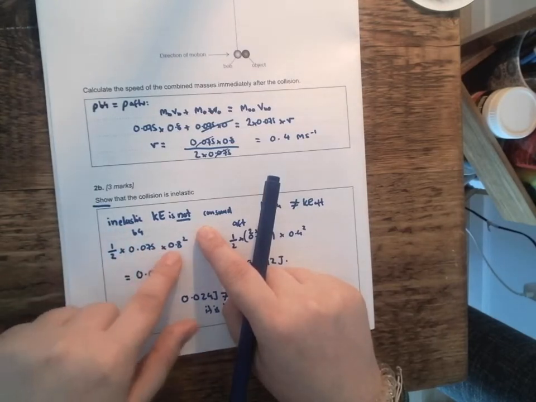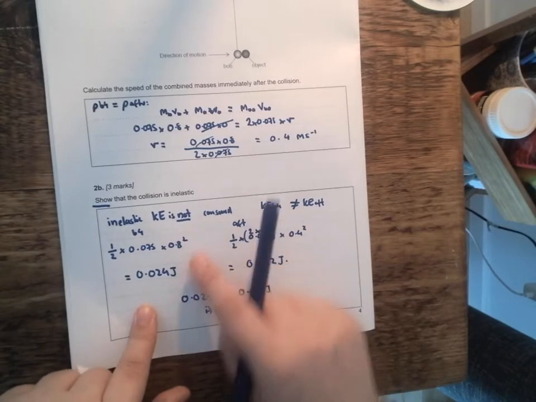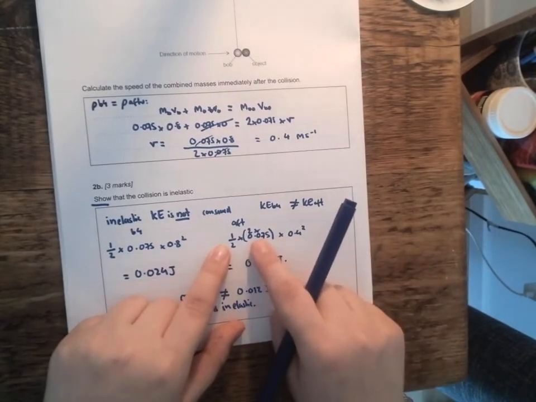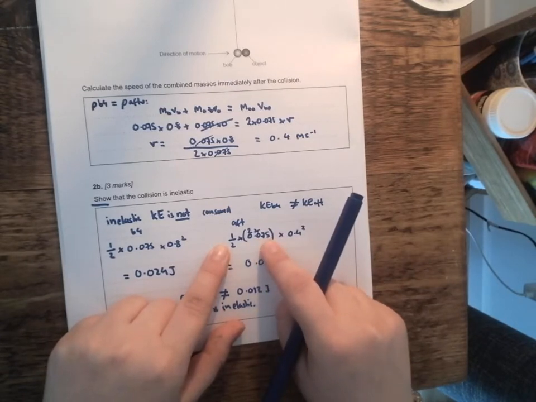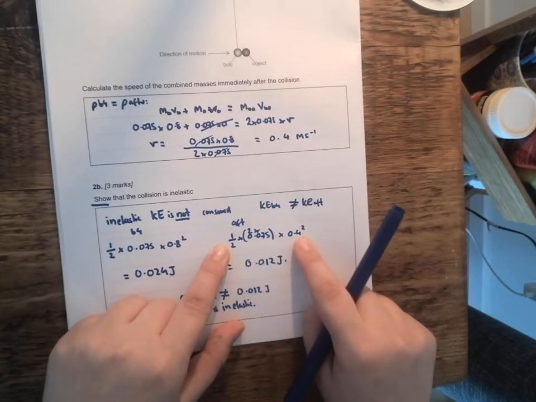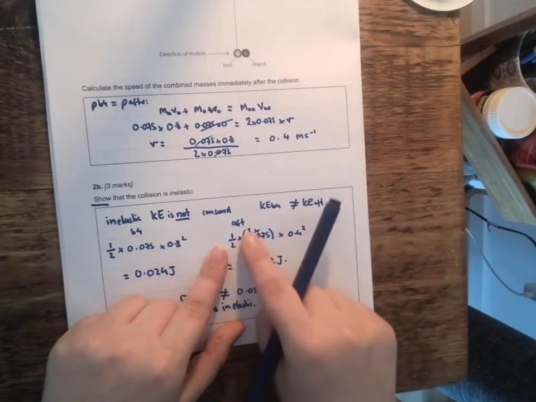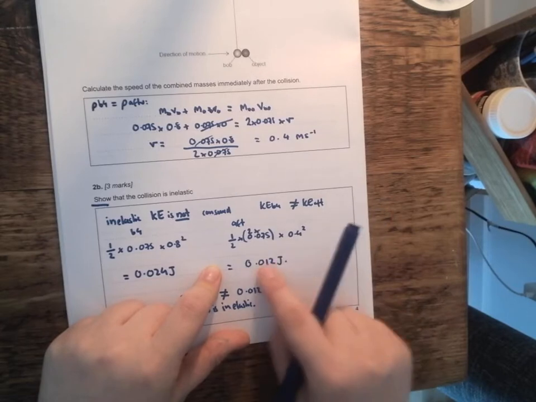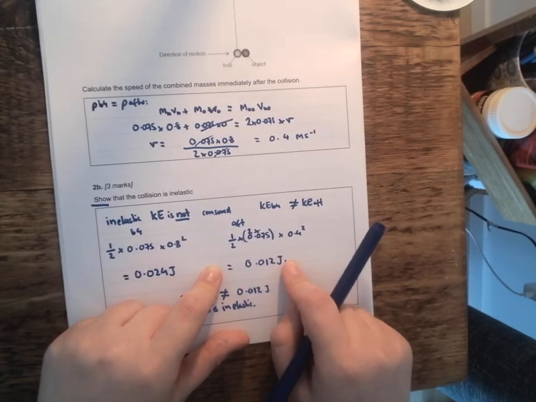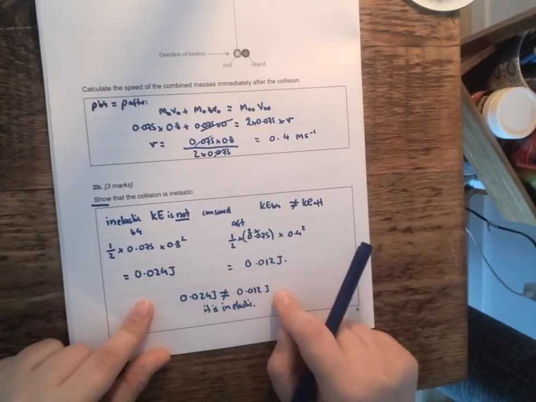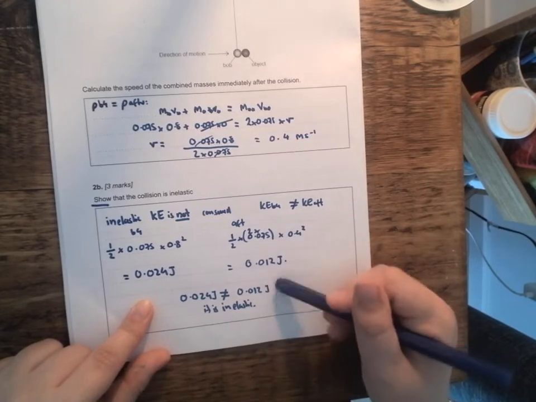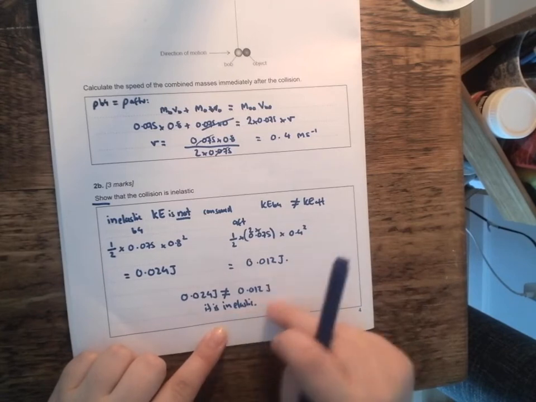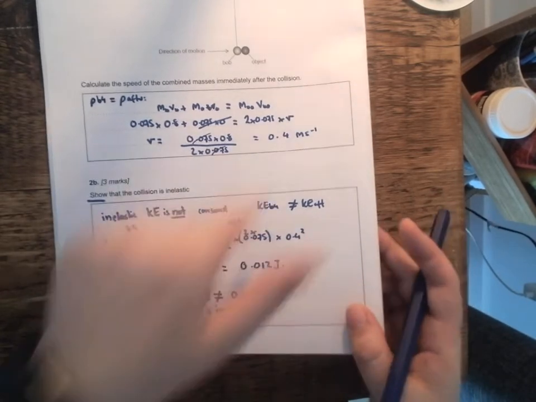So 0.075 times 0.8 squared, okay, giving me 0.024 joules. Okay, afterwards, this time around I've got double the mass, so I do two lots of 0.075 and the velocity was 0.4, so I have to do a half multiplied by that to give me half mv squared to give me 0.012 joules. Essentially then I just say they're not equal, it is inelastic, and just remember to show that last stage. A lot of people leave it here, but it's asking to show it's inelastic, so you need to have that little statement written down.